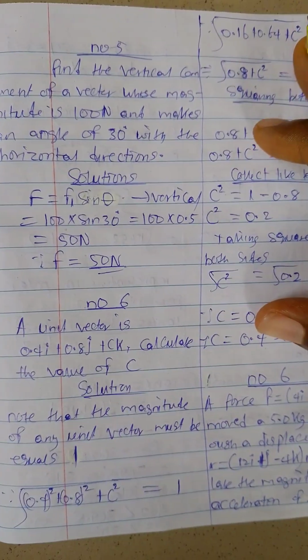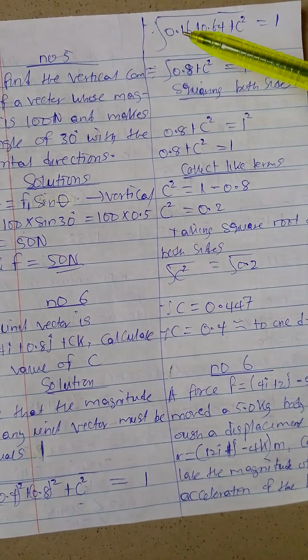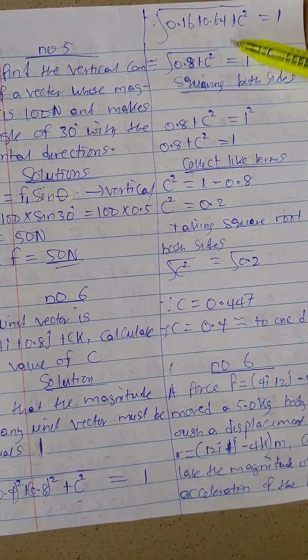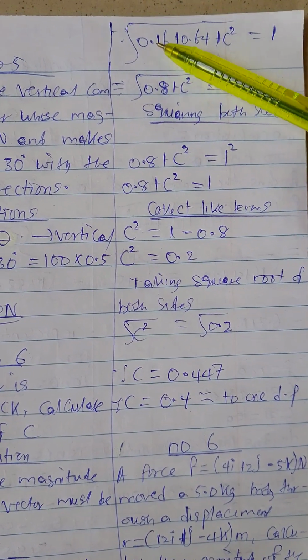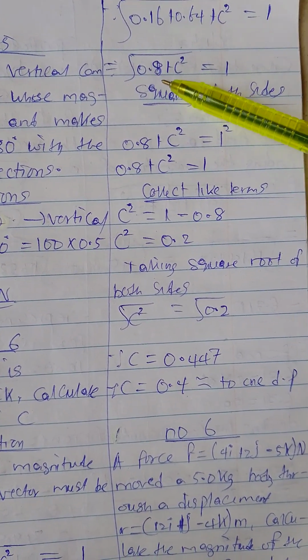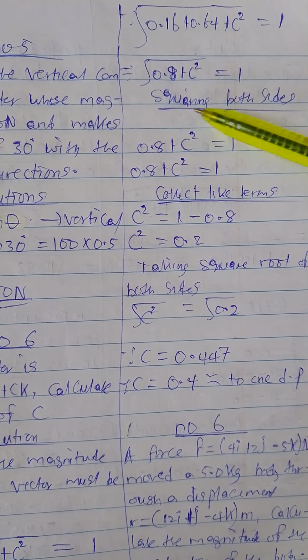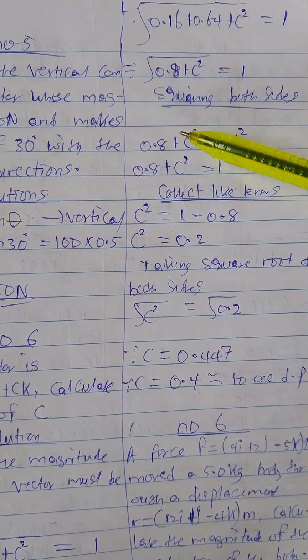So therefore, what do you do? Then that becomes 0.4 squared is 0.16 plus 0.8 squared is 0.64, plus c squared is equal to 1. So therefore, that becomes 0.16 plus 0.64 is 0.8. Now plus c squared is equal to 1. Now therefore, what do you do? Squaring both sides in order to find c.